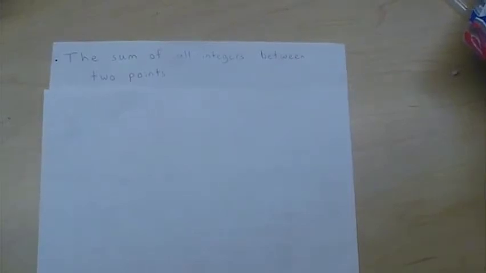Hello everyone, this is Eli McElroy, and today I'm going to show you how to take the sum of all integers between 2 points. This is a useful skill when working with things like convergence and divergence in calculus or for loops in computer science.